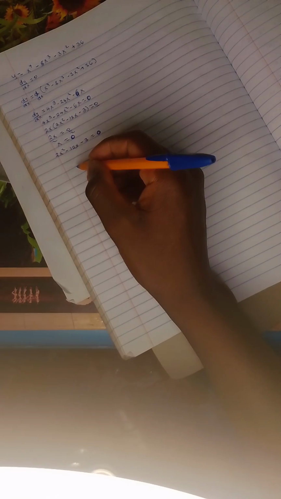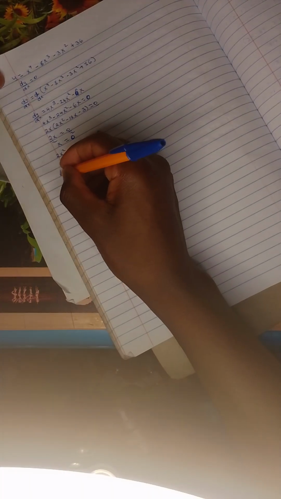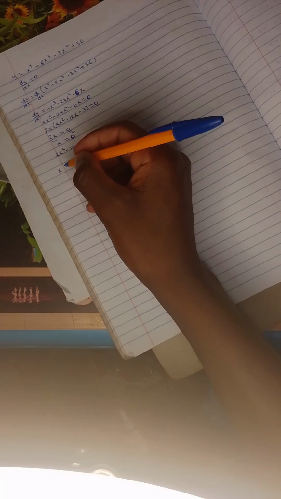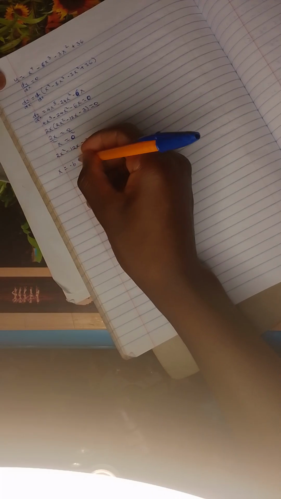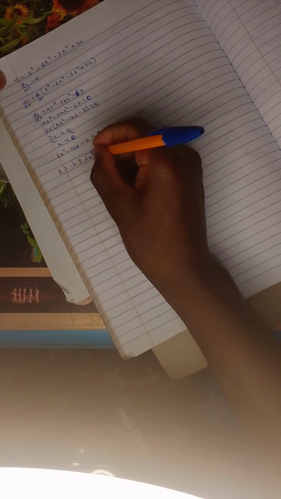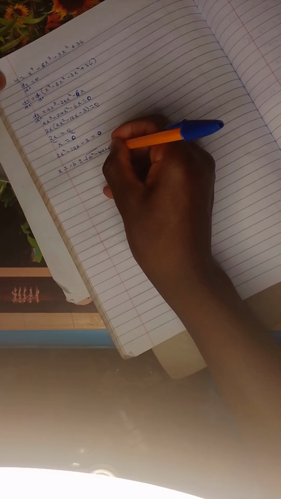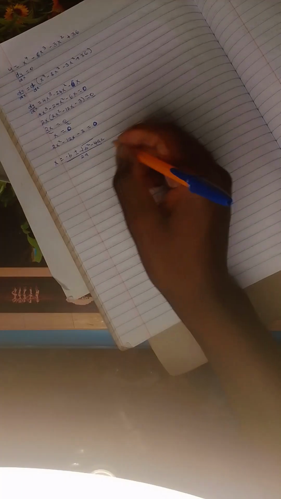So let me use the quadratic formula, which says when you want to find the value of x, you pick negative b plus or minus the square root of b squared minus 4ac, divided by 2a.